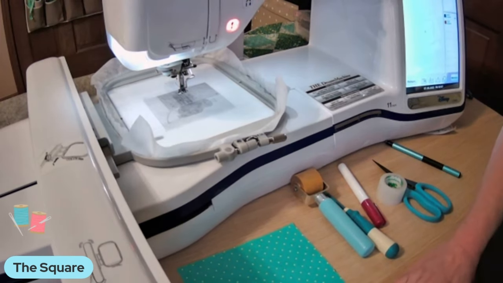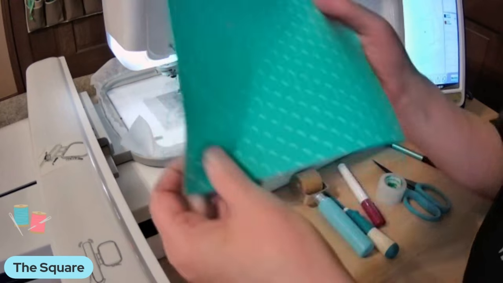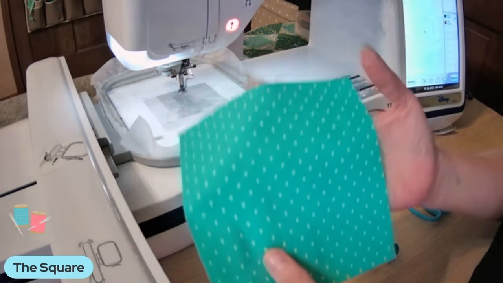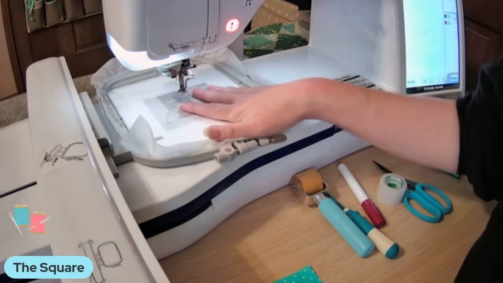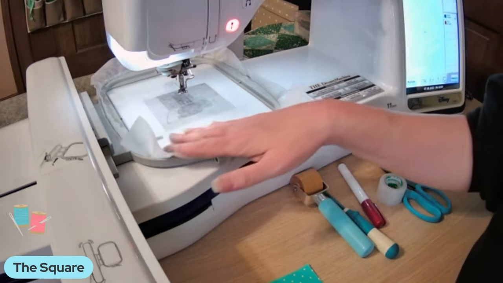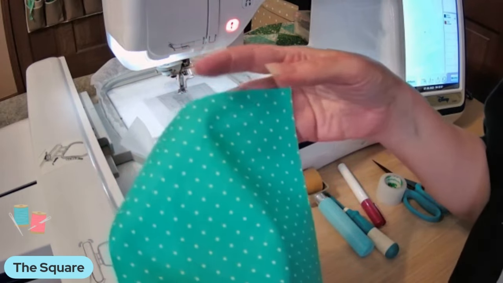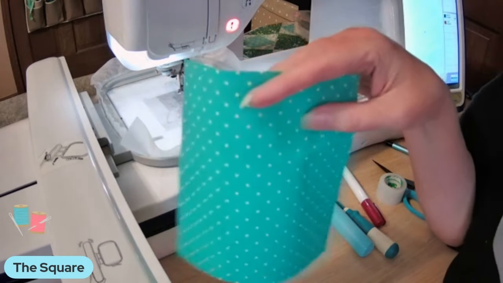Okay, so here we are at the machine, and we're going to be doing the square. Now, you're going to say, I know, why would we just stitch one piece down on the stabilizer when we could just cut it and sew it? Well, there's a couple of reasons.